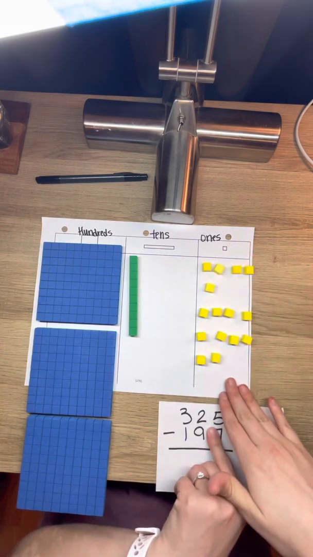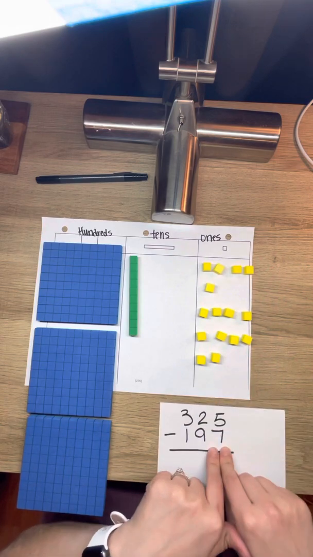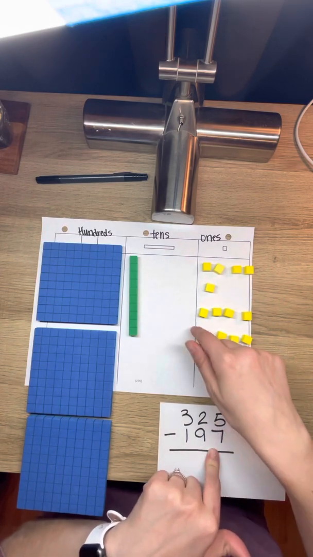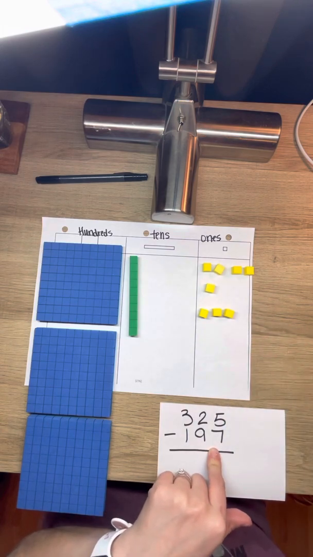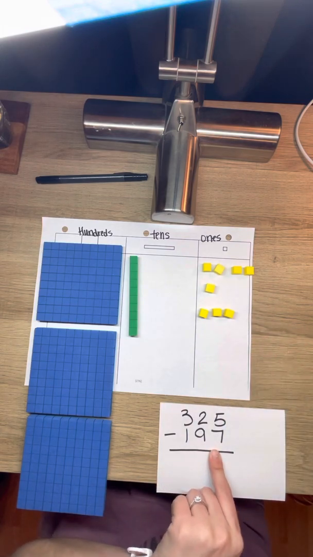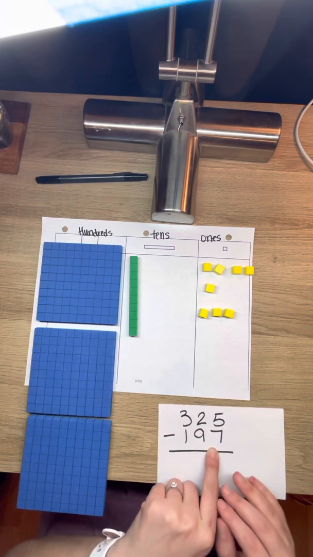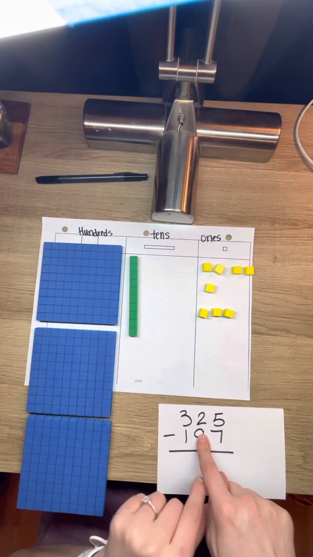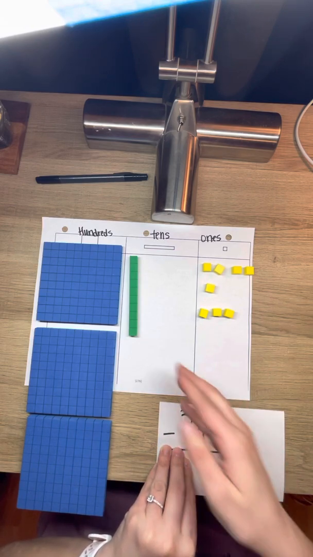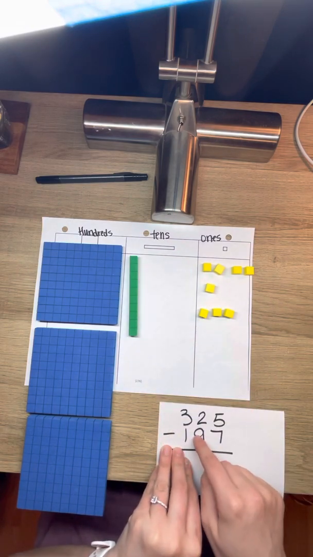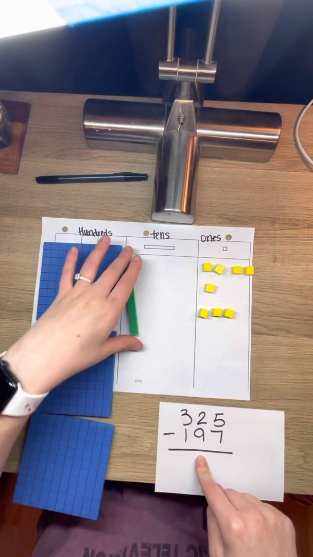So now we have 15 ones, and we're going to take away 7 of them. 1, 2, 3, 4, 5, 6, 7. Put those to the side, leave them over there. We don't need those anymore because we're taking away. Next, we move to the 10 space. 2 minus 9, or 1 minus 9, because we regrouped.